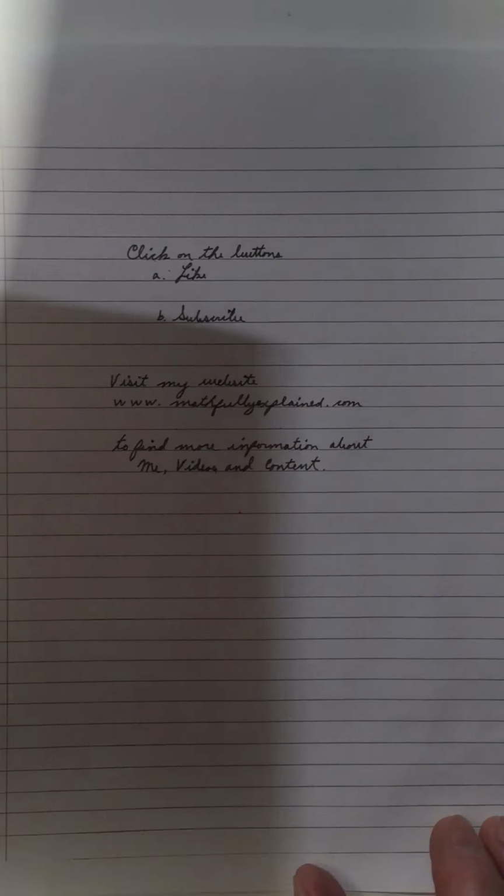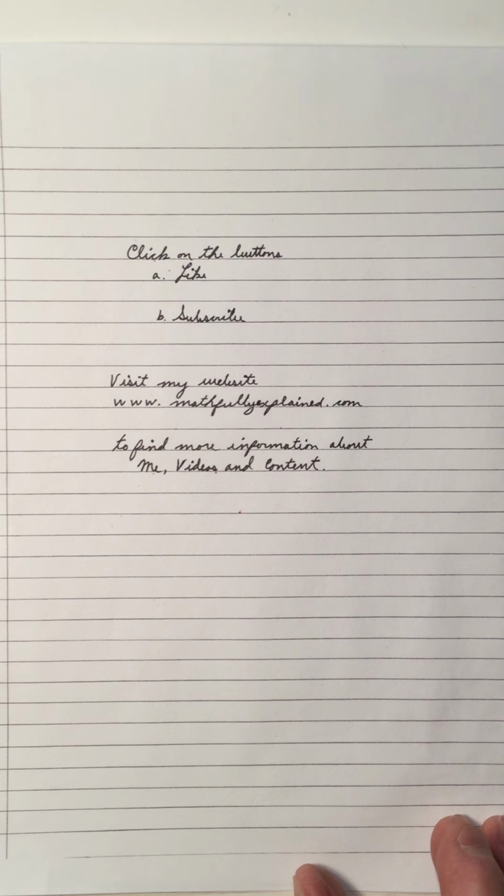So that's a review of the distance formula. Notice I integrated the midpoint formula in that because it will come up again and again and again.